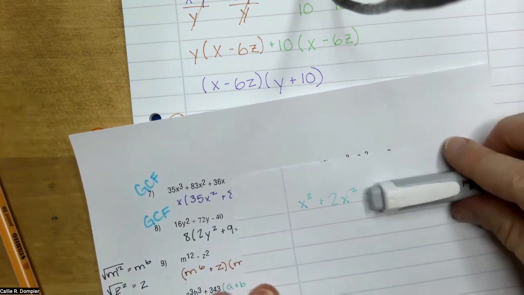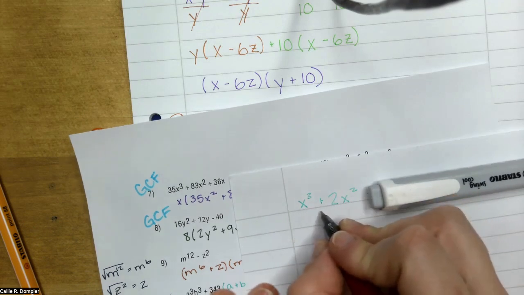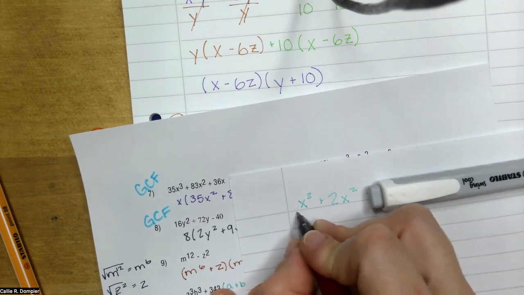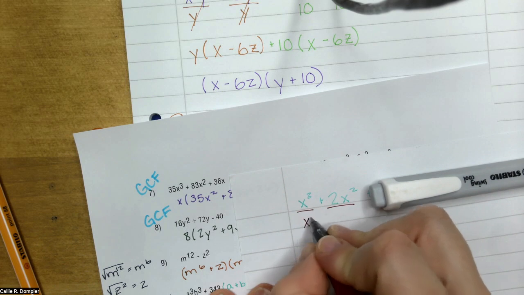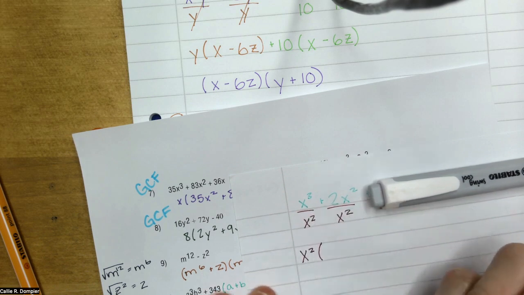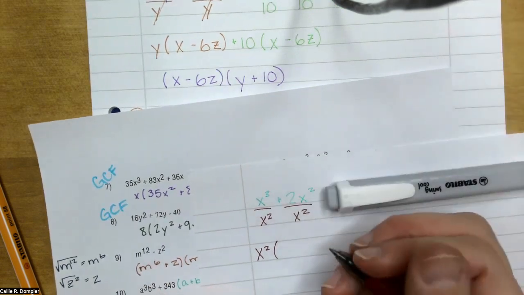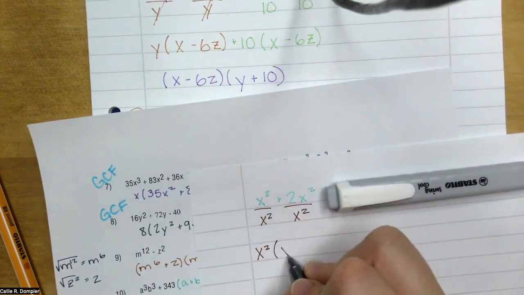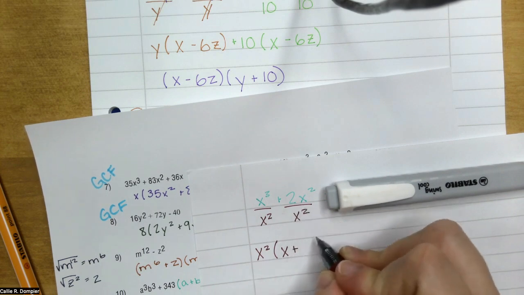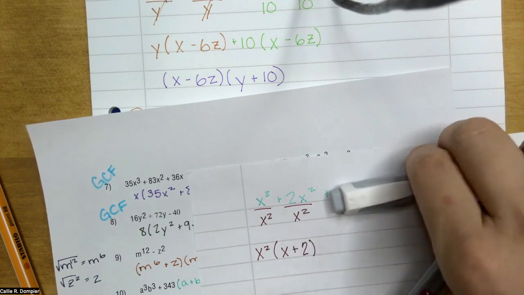So I would look at those first two terms, x cubed plus 2x squared. I can divide them both by x squared. X cubed divided by x squared gives me x. 2x squared divided by x squared gives me 2.